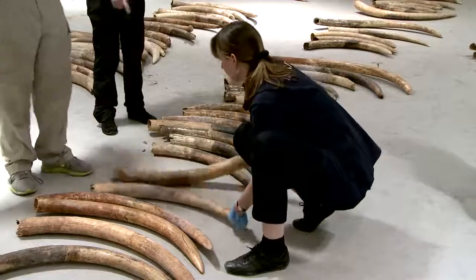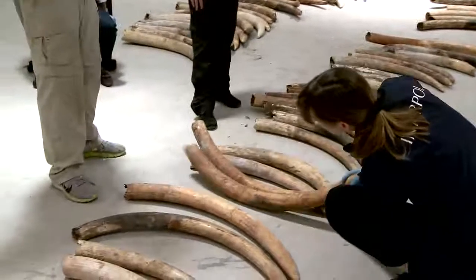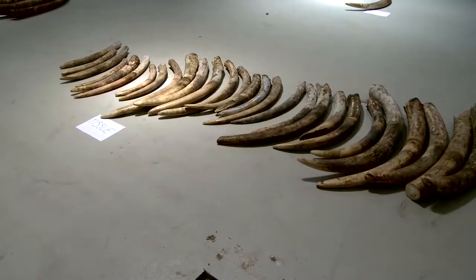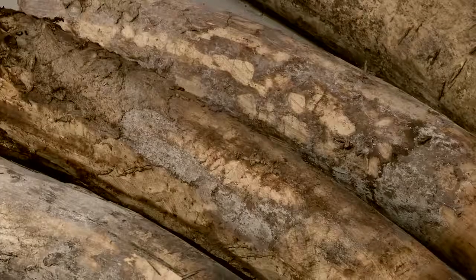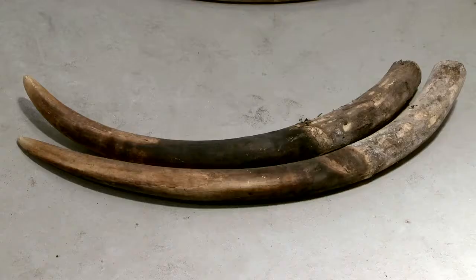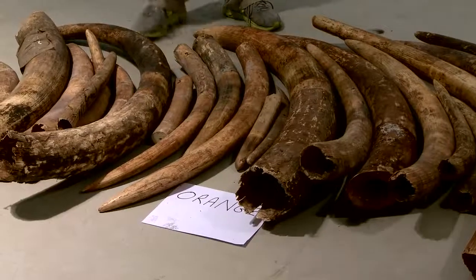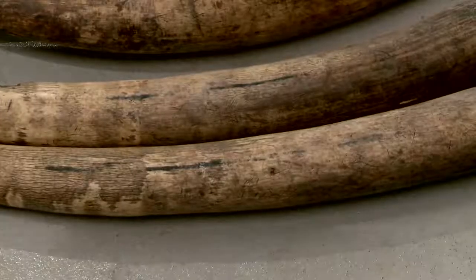Divide the remaining tusks into groups based on shared external characteristics. Examples of groups include whole tusks versus tusks cut in sections, tusks with a lot of tissue remaining on them, tusks with burn marks starting at the gum line, tusks that are similarly coloured, for example orange or white, and tusks with similar man-made markings, such as writing or numbers in the same colour ink.